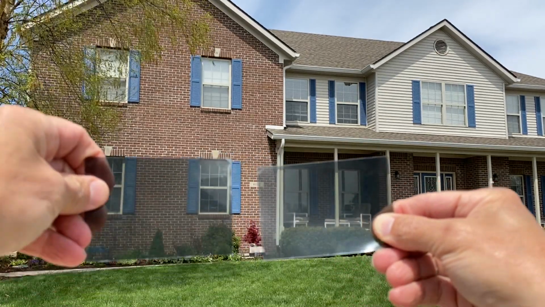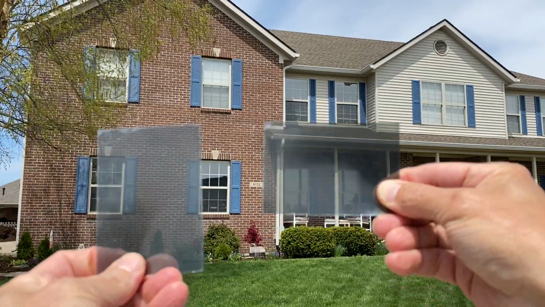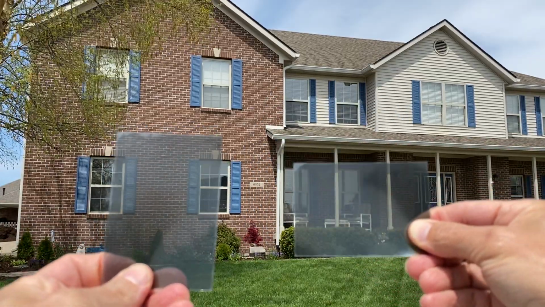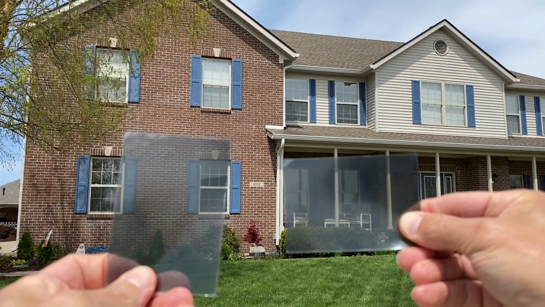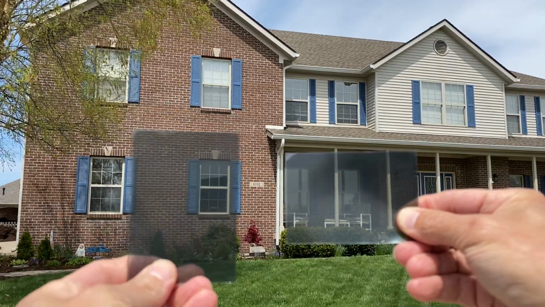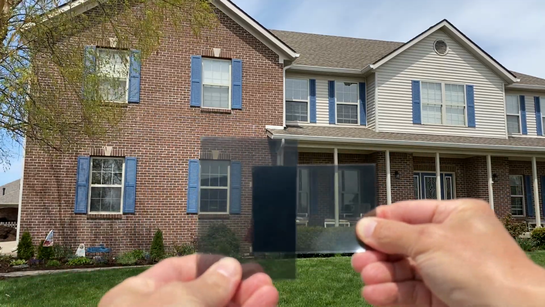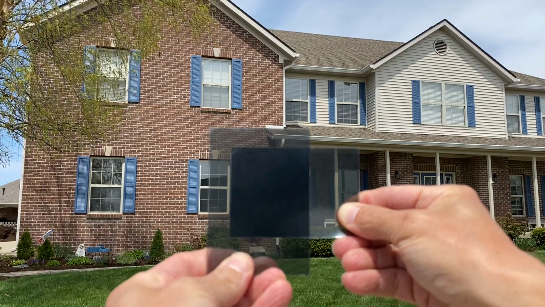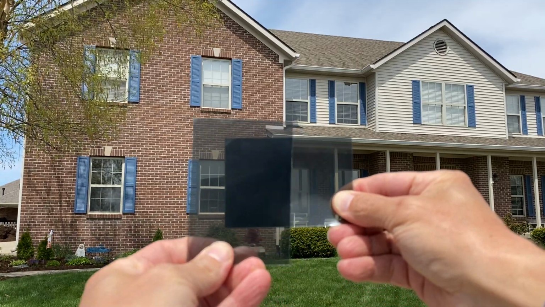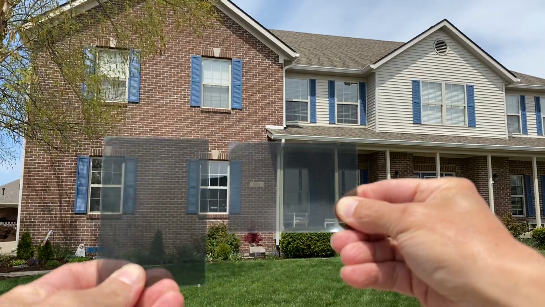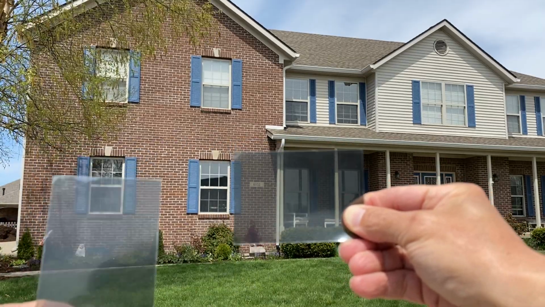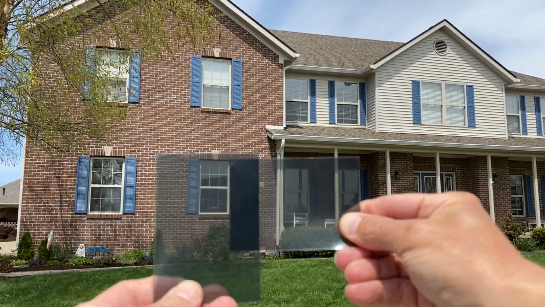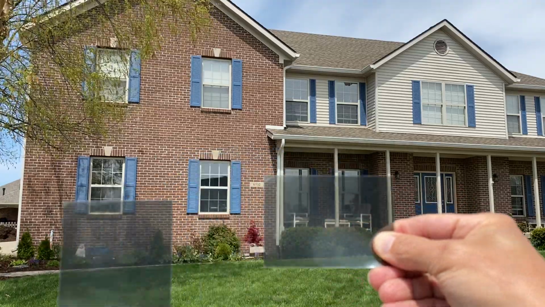But here's the cool thing. If I take this one and I rotate it, this one on the right only lets light through that's wiggling side to side. This one only lets light through that's wiggling up and down. And if I cross them over, you can see that it blocks the light completely. Okay, and that's what we call polarization. It's when all the light is stopped because it's wiggling in the wrong direction. So that makes it completely dark.